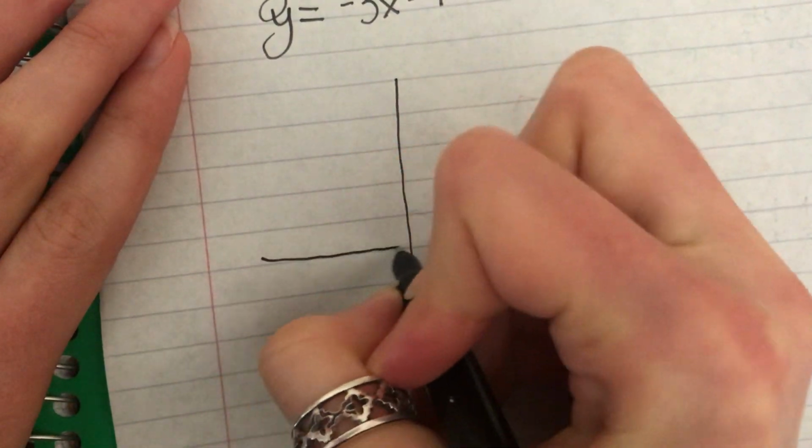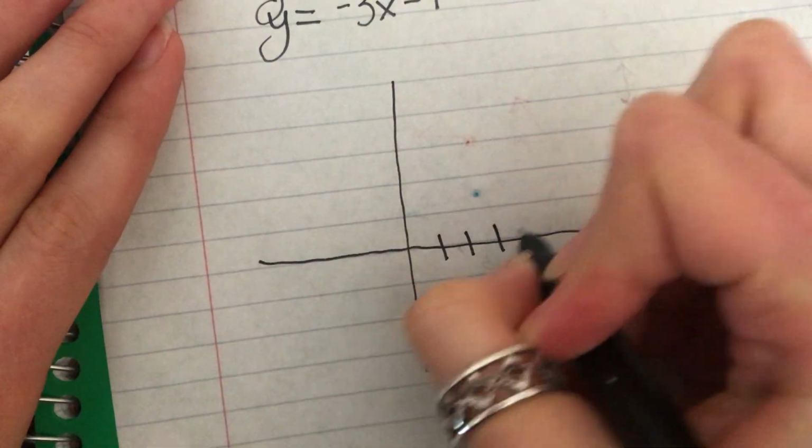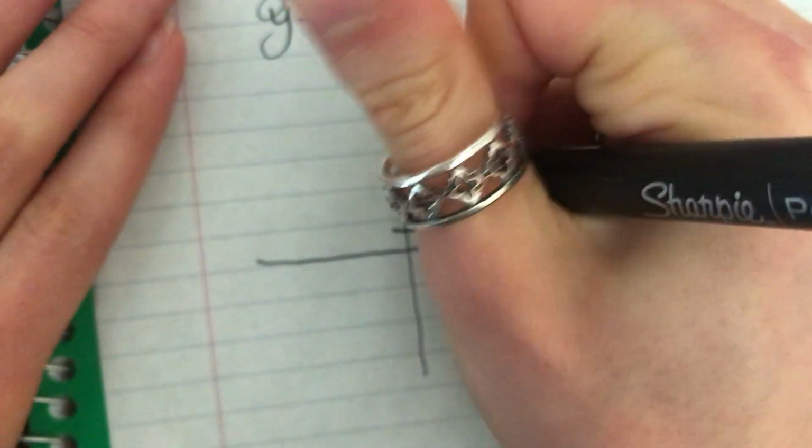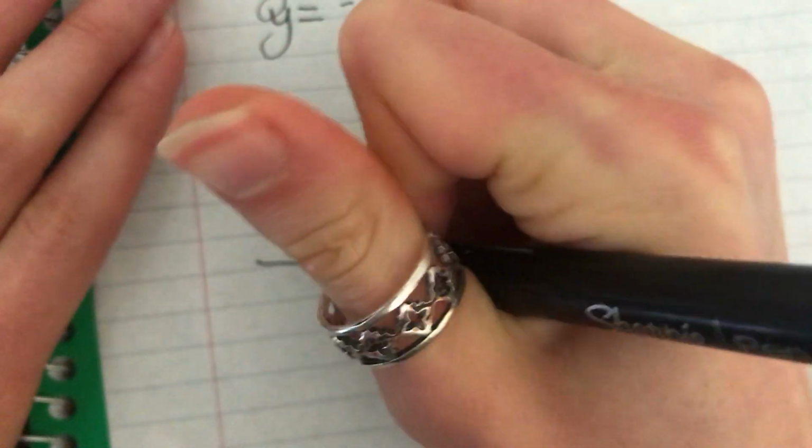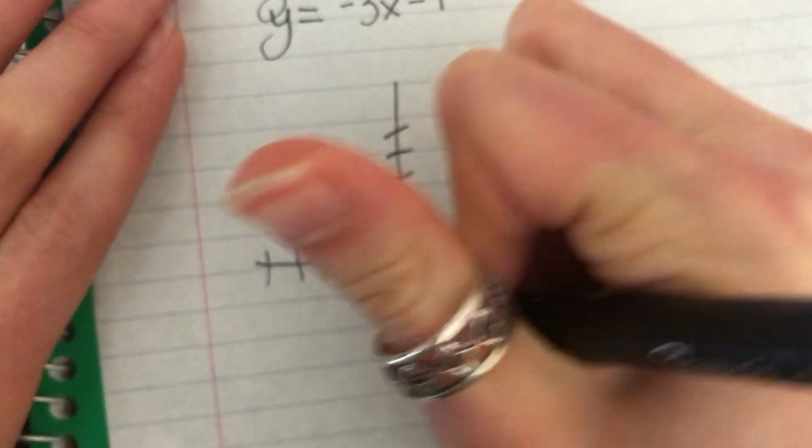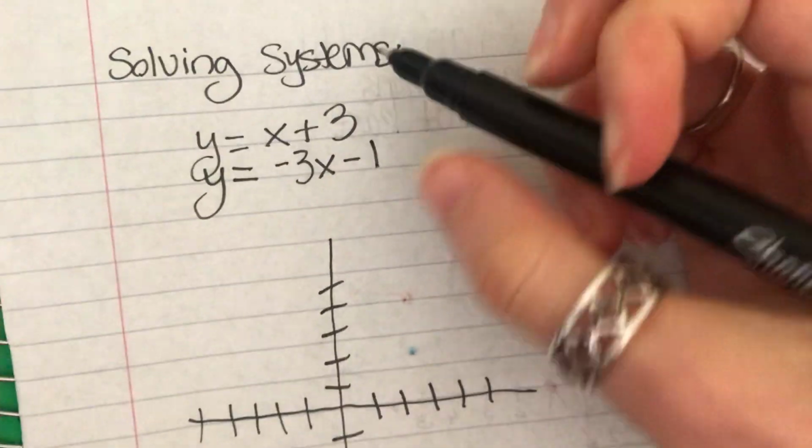I'll just quickly draw a graph here. But like I said, you will have Delta Math, so you will be able to do the graphs on the computer. That should be a lot easier. Okay, so let's go ahead and graph each of these.